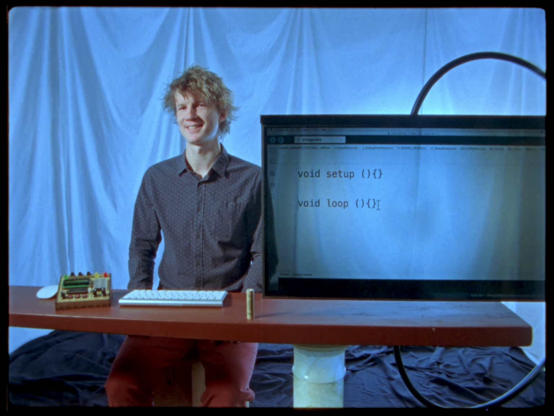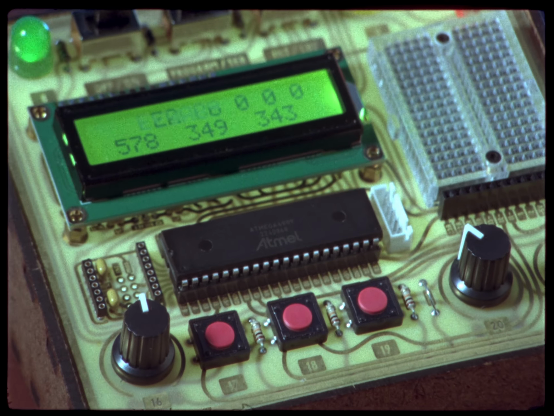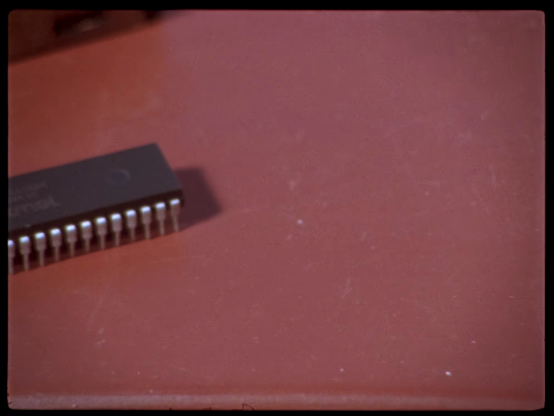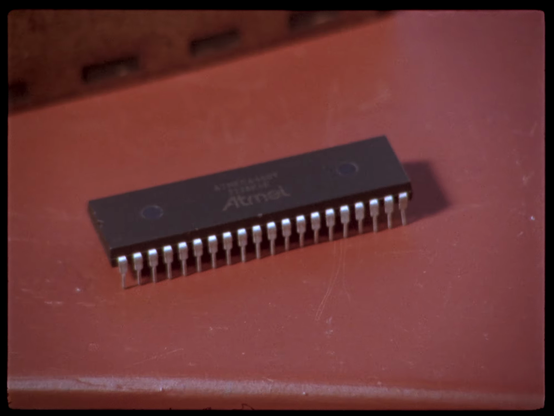That's it. Now let's fill these functions with some important information so that the EZA board will actually start doing things. This is the microcontroller. This is the mini computer that runs your Arduino code and controls the entire EZA board. And the microcontroller interacts with the outside world using its pins. And on this particular board, pin 30 of the microcontroller is connected to the backlight, and I would like to turn the backlight on.